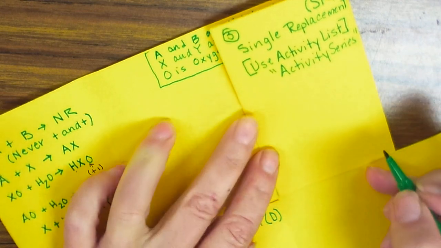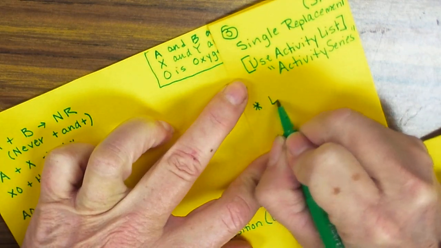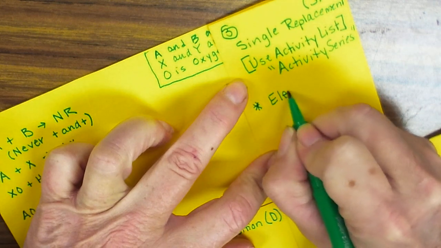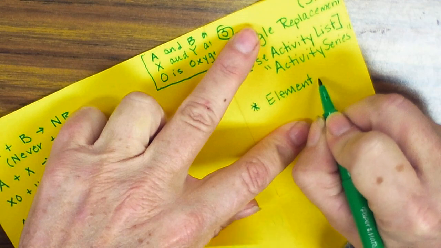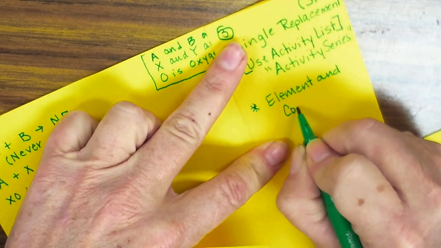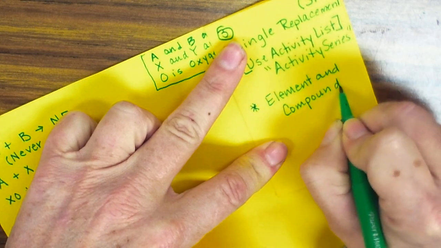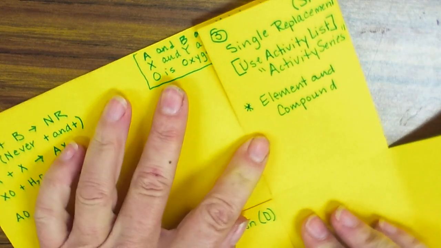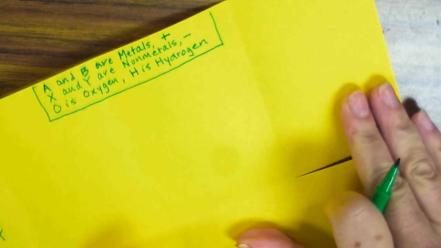Okay. How do you identify this? It's identified by an element and a compound. That's all, just an element and a compound. So let's take a look. What does it look like?